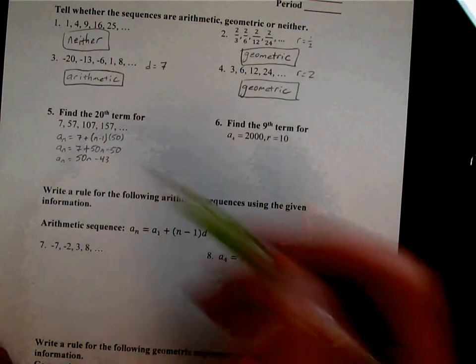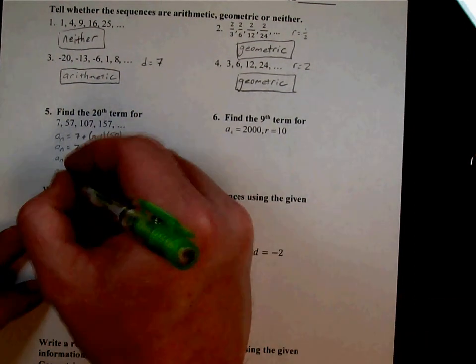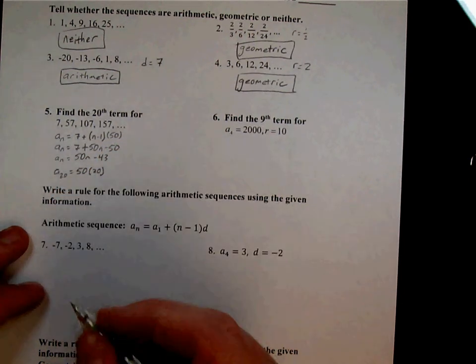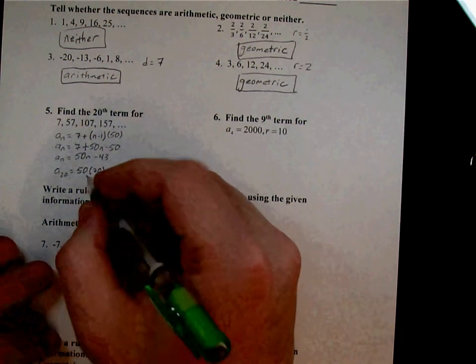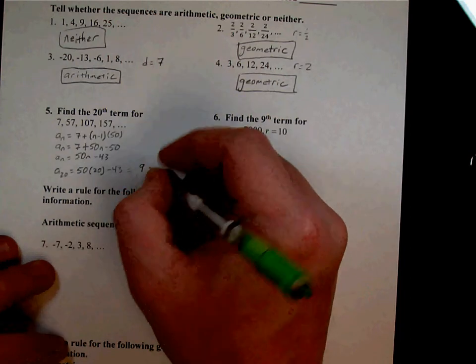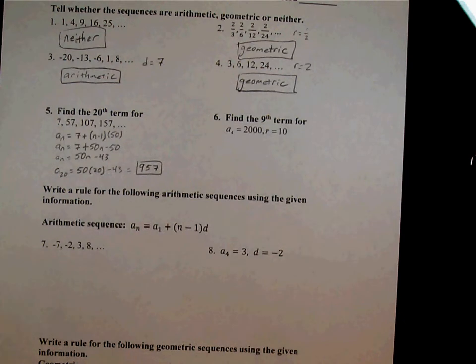And so if I want the 20th term, I can plug in 20. If I wanted the 5th term, I can plug in 5. Whatever the case may be. Since this one's 20, I'm going to go ahead and plug 20 in there. So 50 times 20, that's going to be 1,000 minus 43 should be 957, I believe. Okay, I'm just going to confirm that, just make sure I didn't make a mistake. 957 is correct.